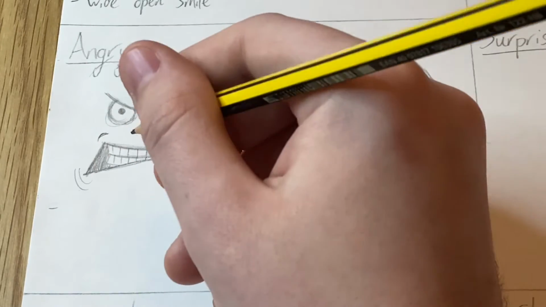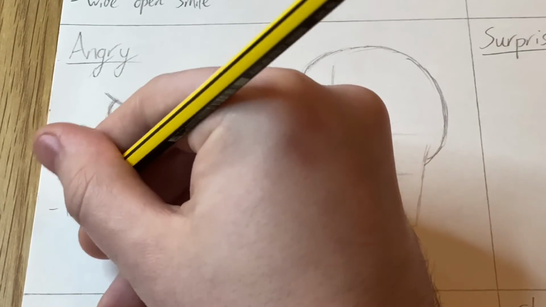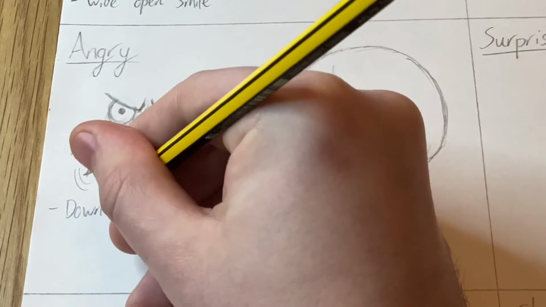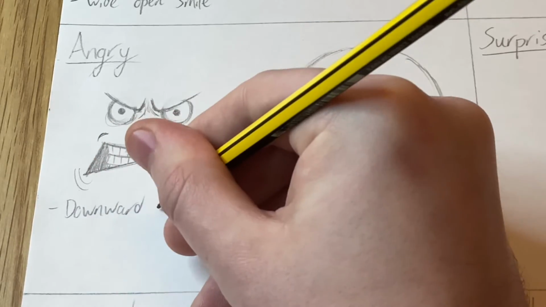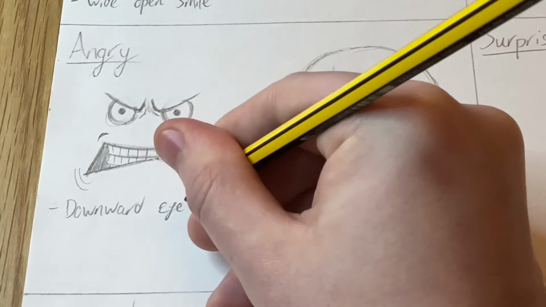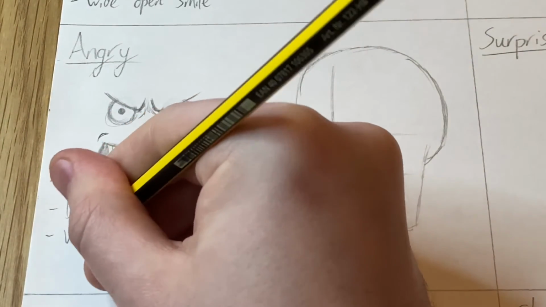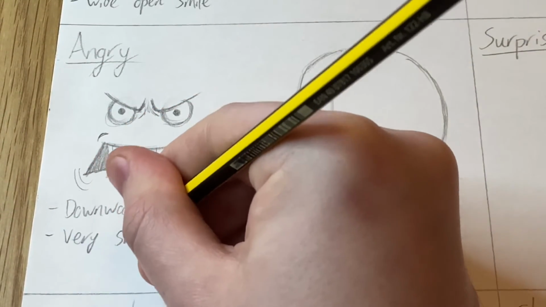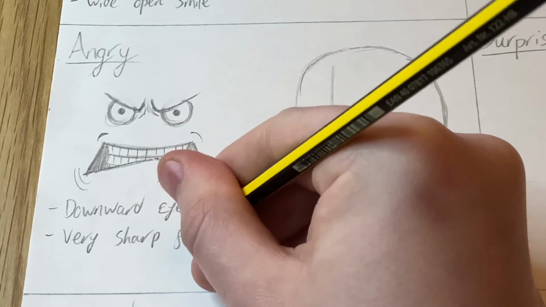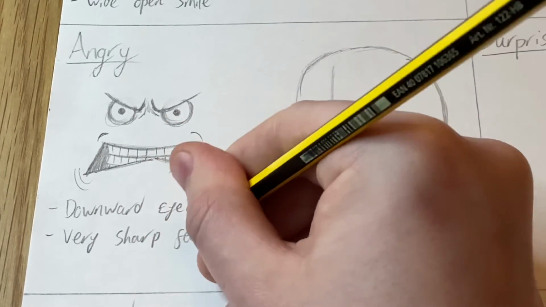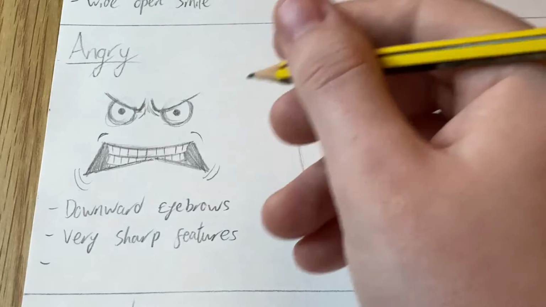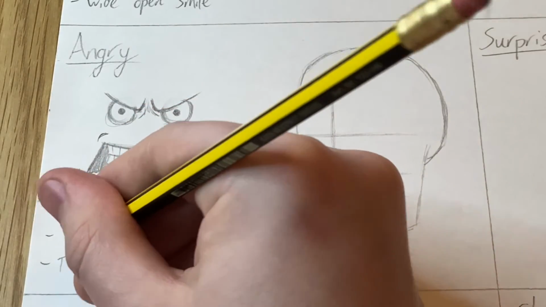So the main points of the anger is the downward eyebrows, which have to be very sharp as well, so very sharp features. And the teeth variation is key.